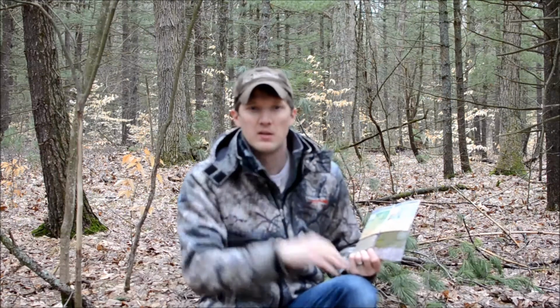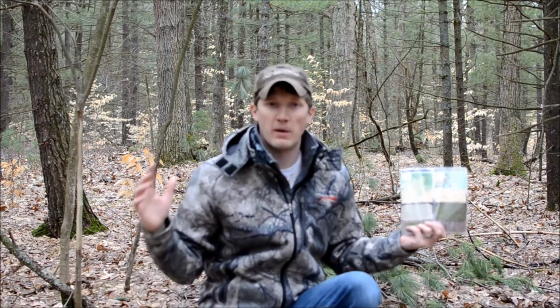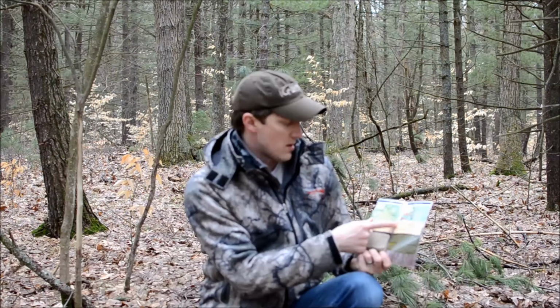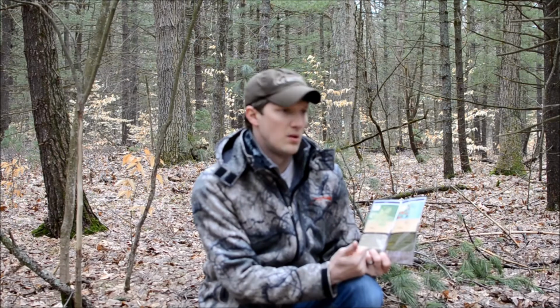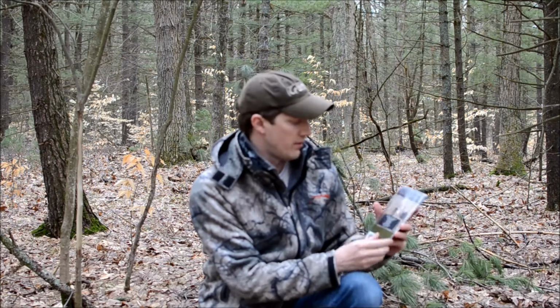Edge of cover. I'm actually on an edge of cover right now. Behind me is a bunch of regrowth. Behind me is a bunch of mature pines. How do you hunt an edge? There's usually a trail inside the edge and a trail in the thicker side of the edge. It tells you what time of the day to hunt it. It tells you where to hang your tree stand. It tells you how to get in and how to get out.